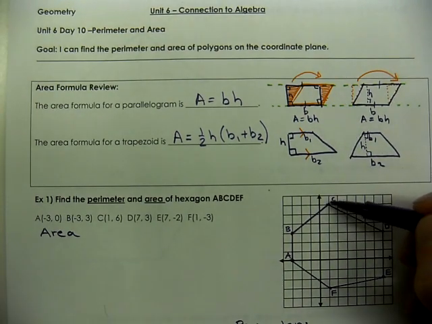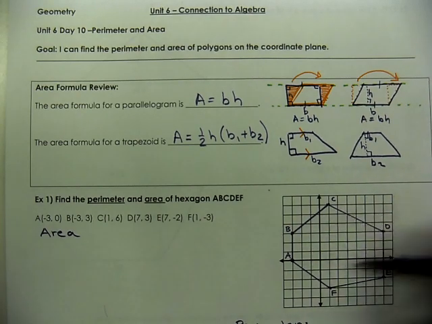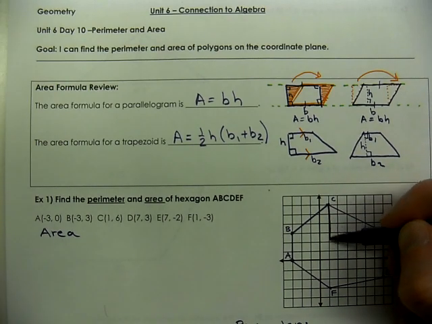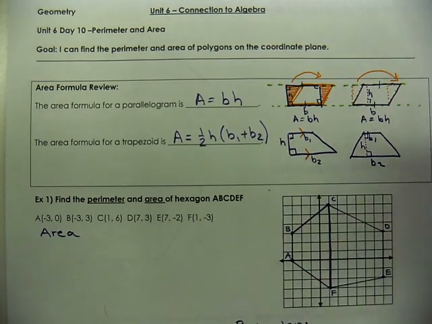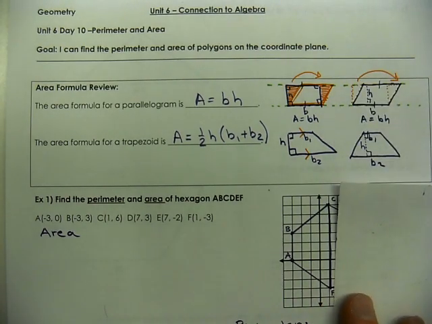In fact, you'll notice point C is directly above point F. So we could connect those two and create a left region and a right region. And we're going to go ahead and do that right now. So if you take a look at this region on the left, do you recognize that shape?